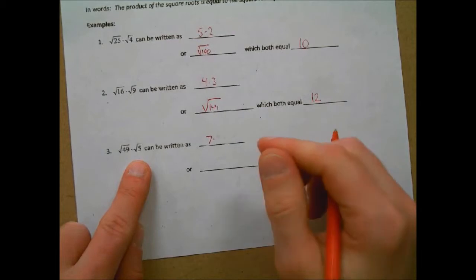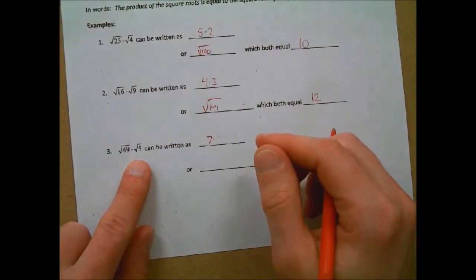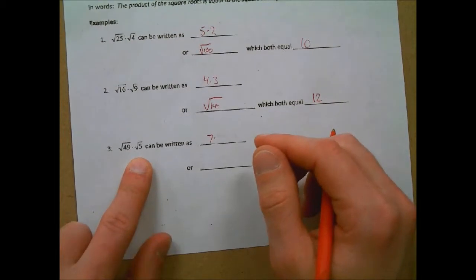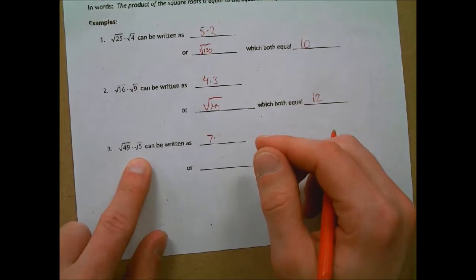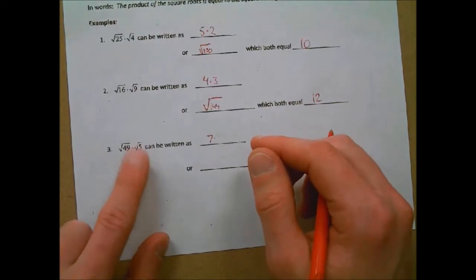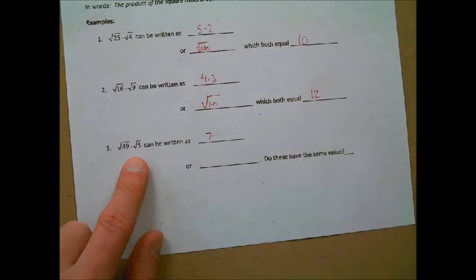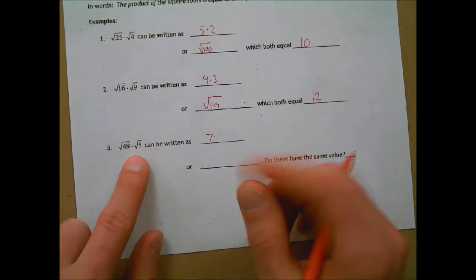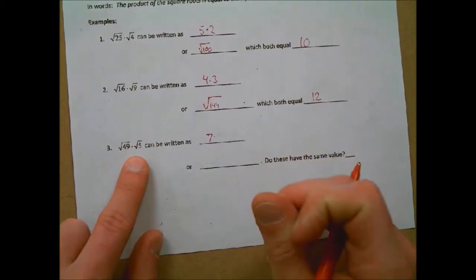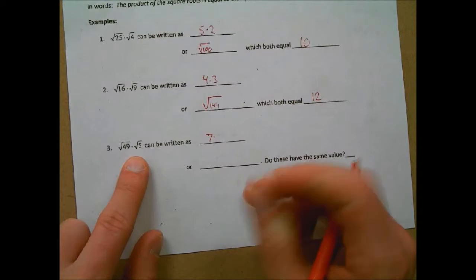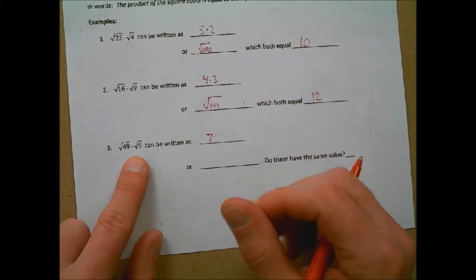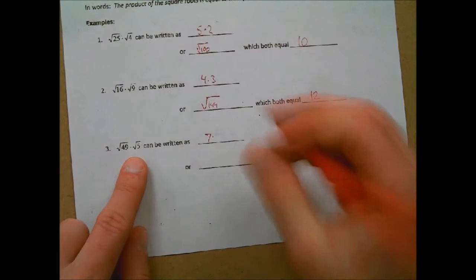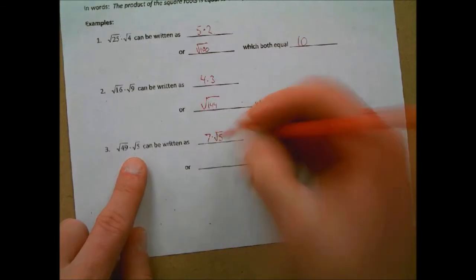Yawn attack there. Square root of 5, you said 1? What's 1 squared? 1. So square root of 5 can't be 1, because square root of 1 is 1. Square root of 5 is not 1. So what is the square root of 5? Is 5 a perfect square? No. And so we're going to leave it the way it is, because it doesn't simplify.